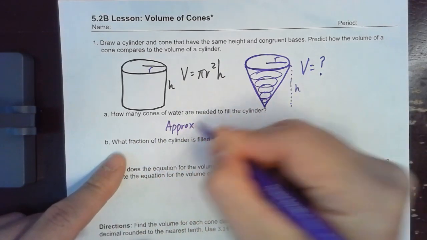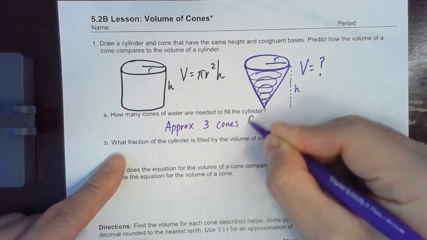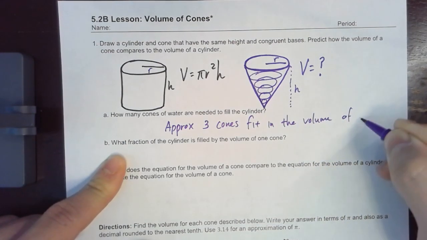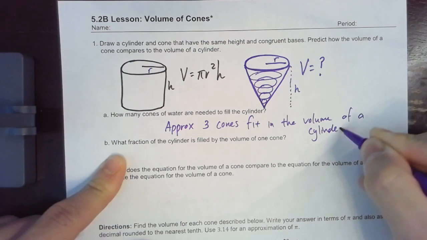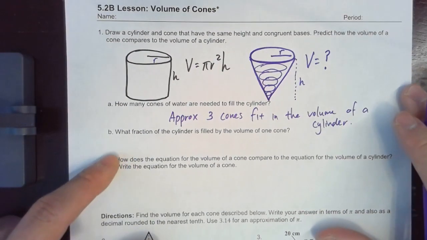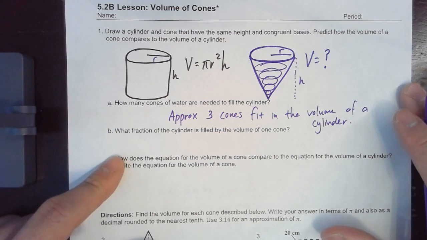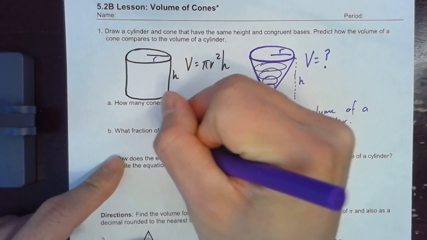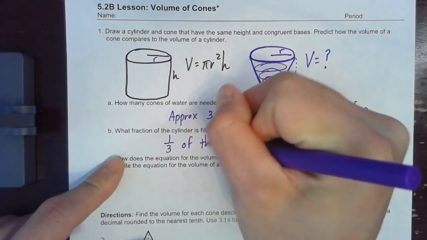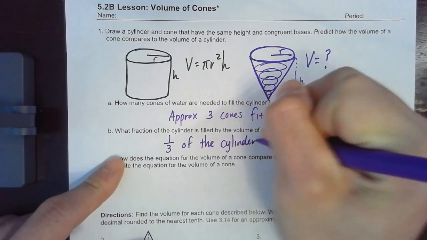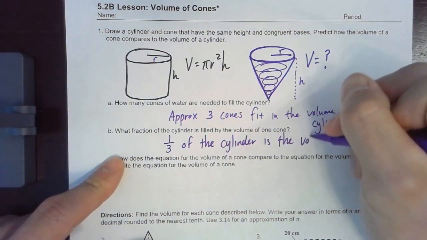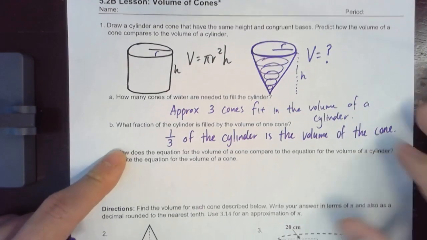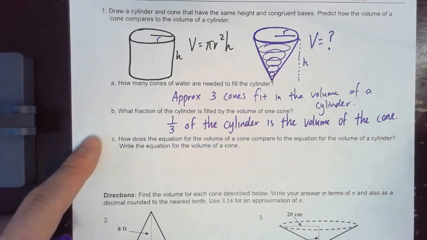How many cones of water are needed to fill a cylinder? Approximately 3 cones fit in the volume of a cylinder, obviously if it has the same dimensions. What fraction of the cylinder is filled by the volume of one cone? So 1/3 of the cylinder is the volume of the cone. And that leads us to the formula.